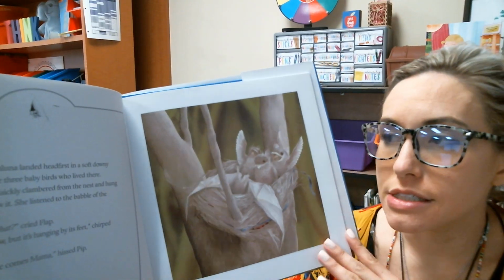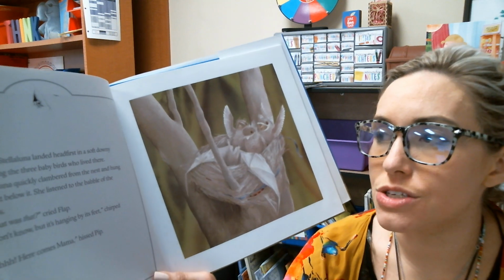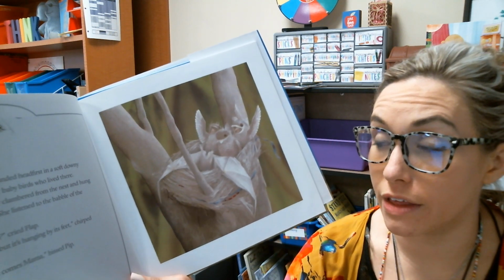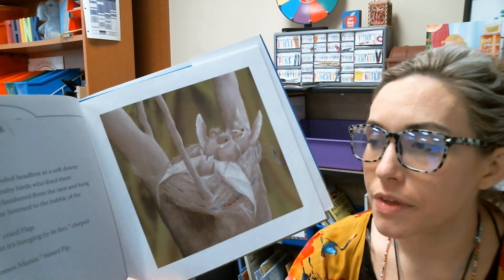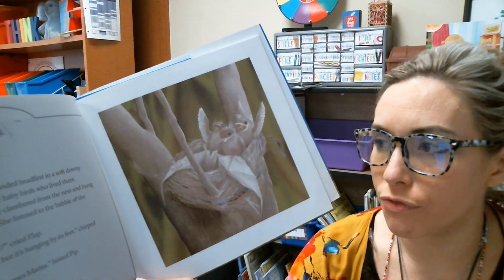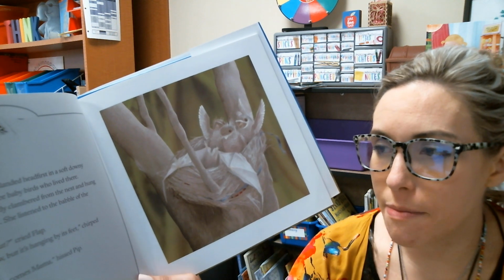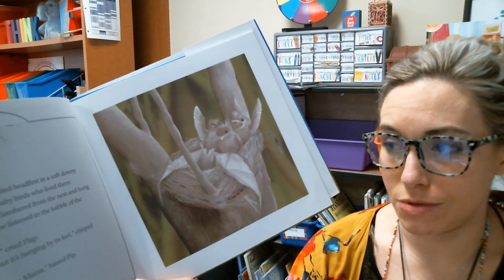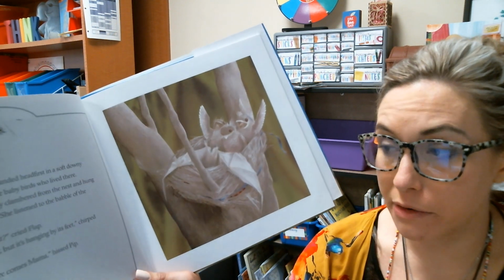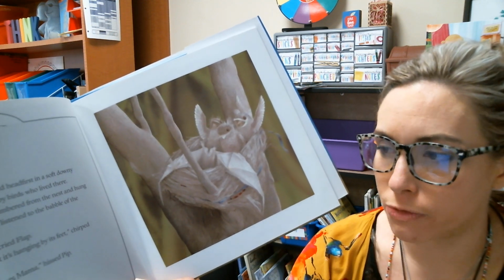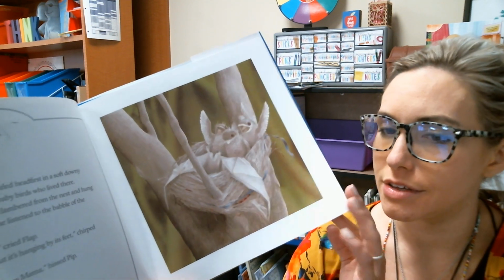Flump! Stellaluna landed headfirst into a soft, downy nest, startling the three baby birds who lived there. Stellaluna quickly clambered from the nest and hung out of sight below it. She listened to the babble of the three birds. "What was that?" cried Flap. "I don't know, but it's hanging by its feet," chirped Flitter. "Shh! Here comes Mama," hissed Pip.